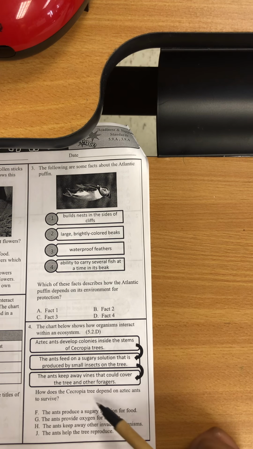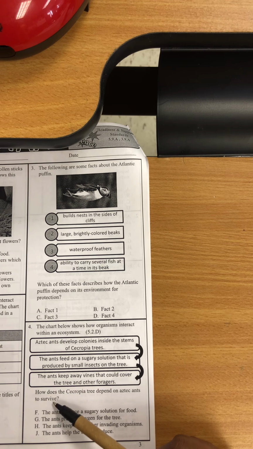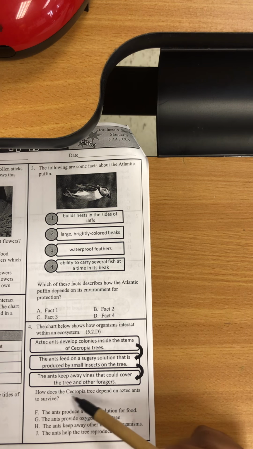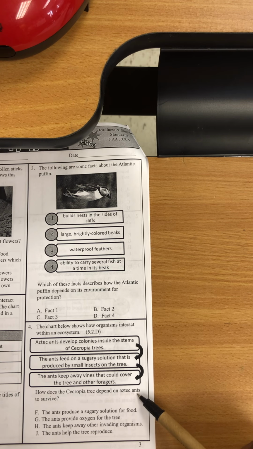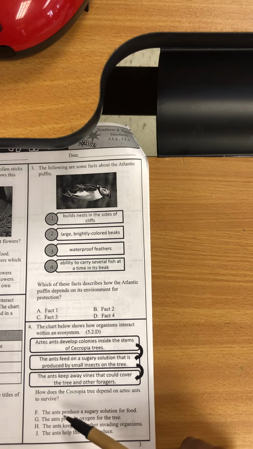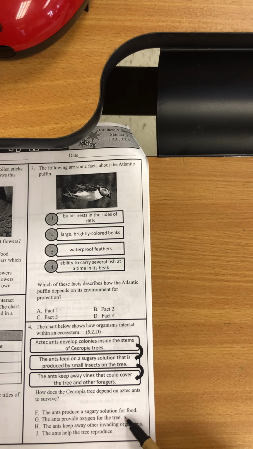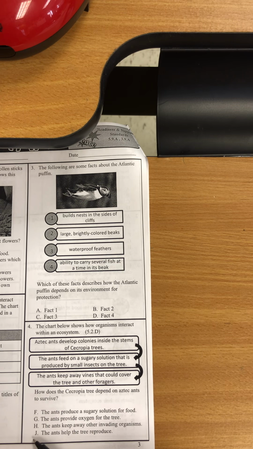How does the cecropia tree depend on the Aztec ants to survive? F, the ants produce a sugary solution for food. G, the ants provide oxygen for the tree. H, the ants keep away other invading organisms. J, the ants help the tree reproduce.